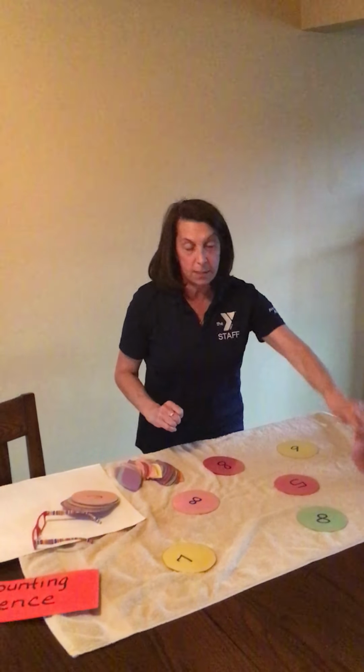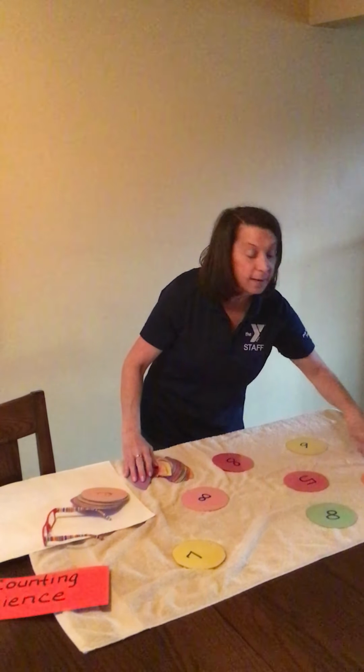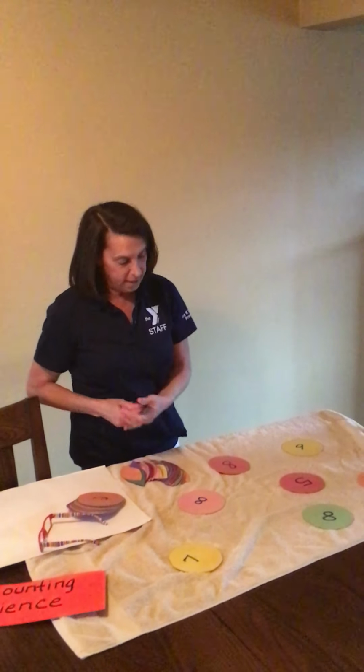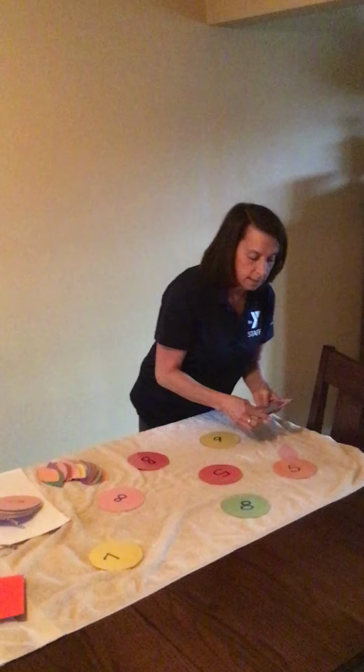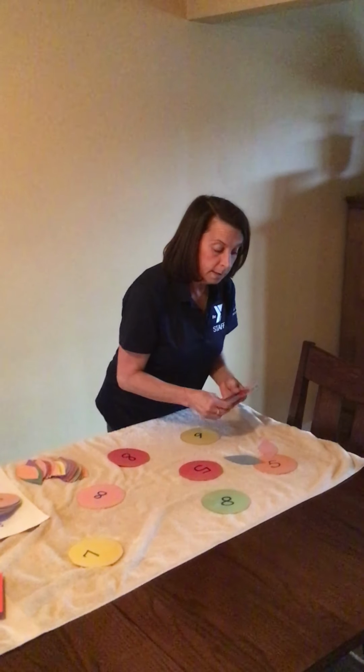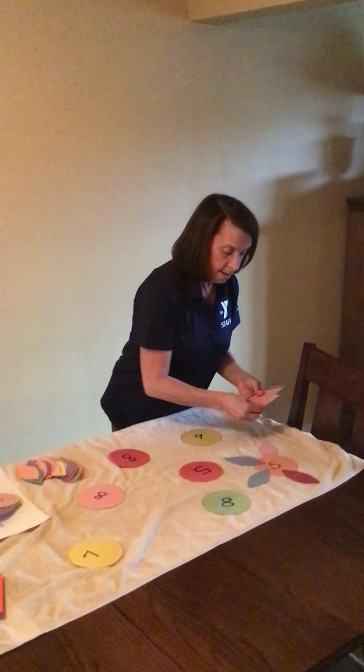So what I did was wrote a number 5 on this one. So we would need 5 petals to go around. So it helps us count. 1, 2, 3, 4, and 5.